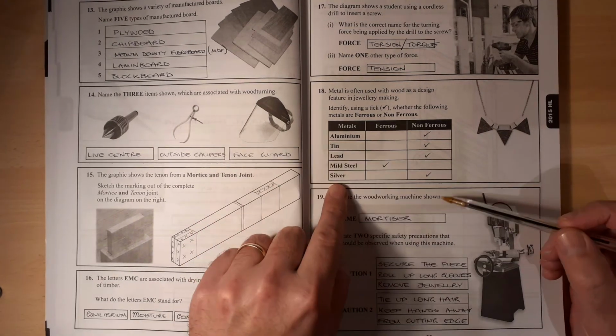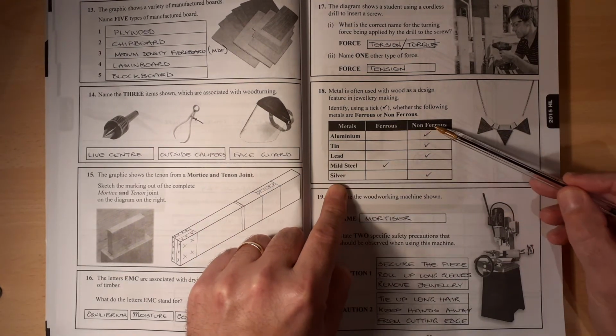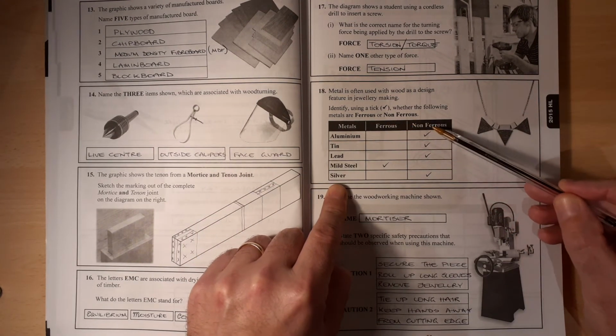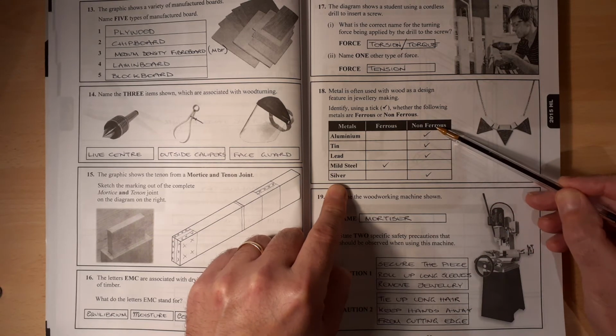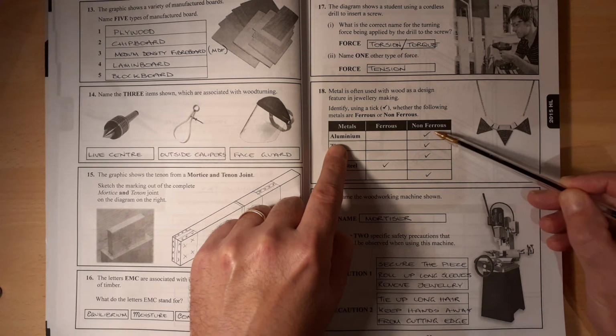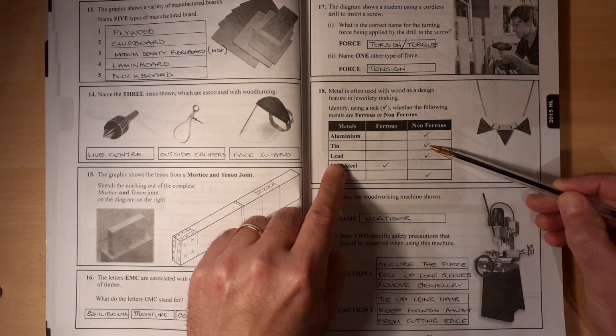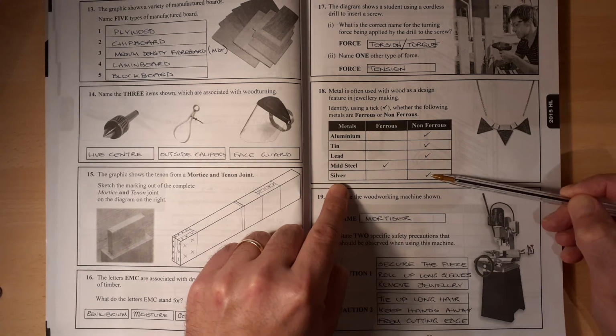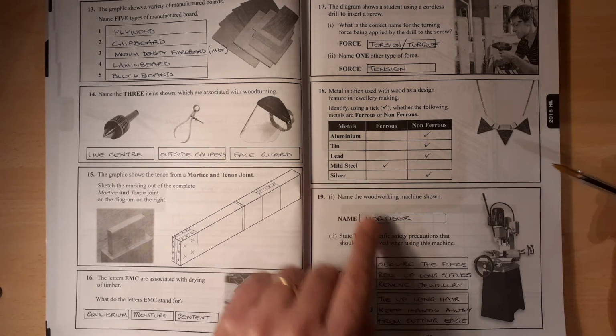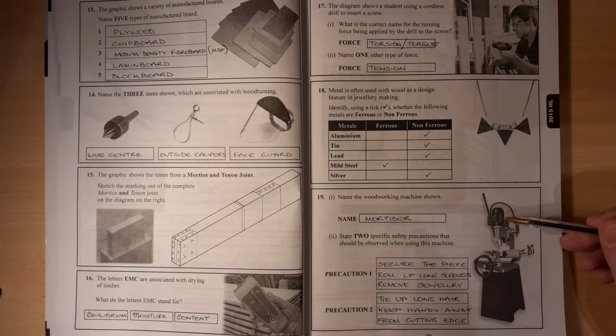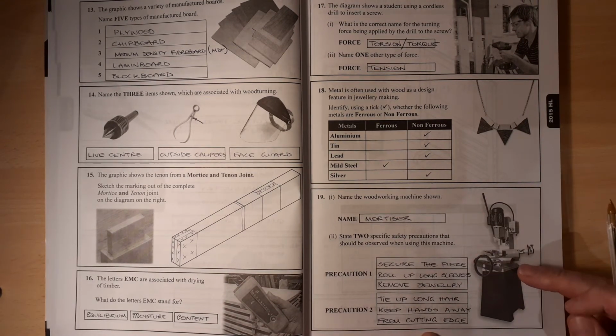You're given a list of metals, and some of them are ferrous and non-ferrous. Ferrous are rusting metals that rust, and non-ferrous are metals that do not rust. Aluminium doesn't rust, tin doesn't rust, lead doesn't rust, silver doesn't rust. Mild steel does rust. Question 19, the name of that machine there is called a mortise machine or a mortiser.